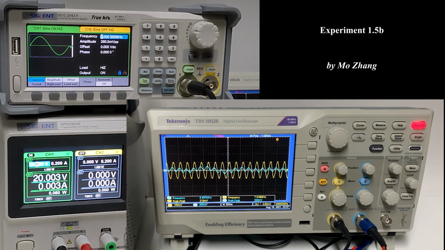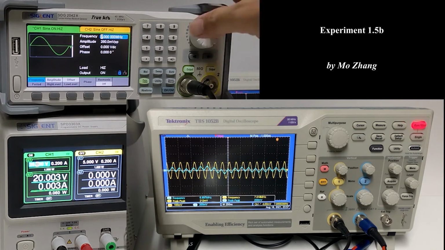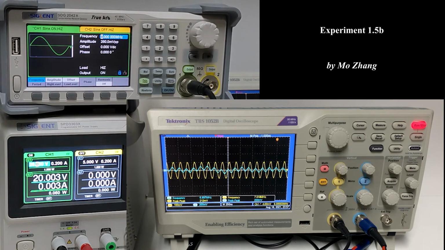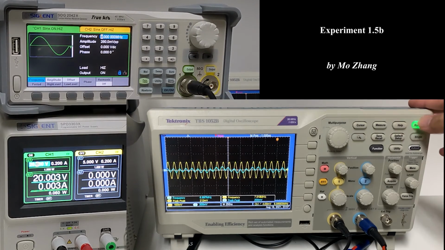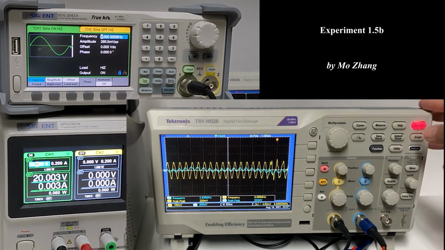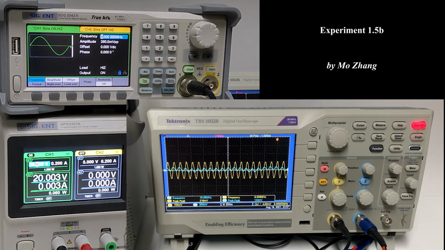Input is 212 millivolt. The output is 200 millivolt. 8 megahertz. Input's peak-to-peak voltage is 216 millivolt. The output's peak-to-peak voltage is 144 millivolt.